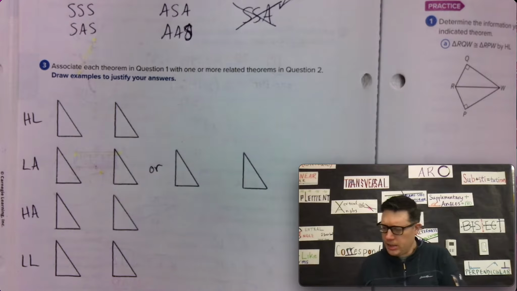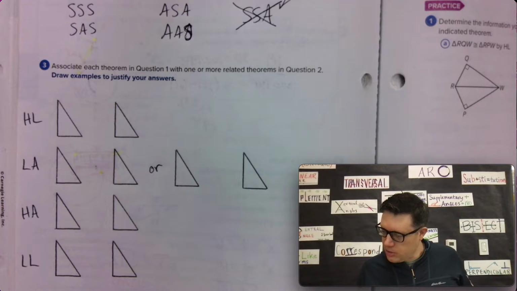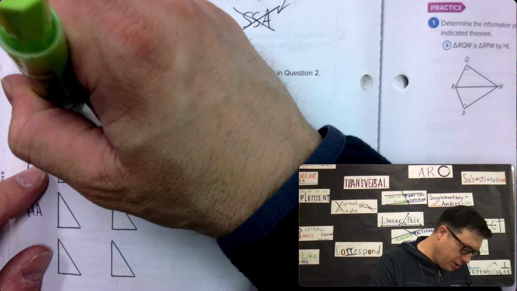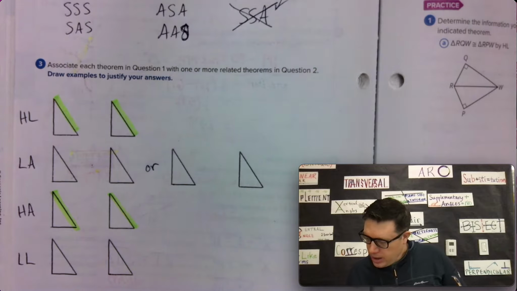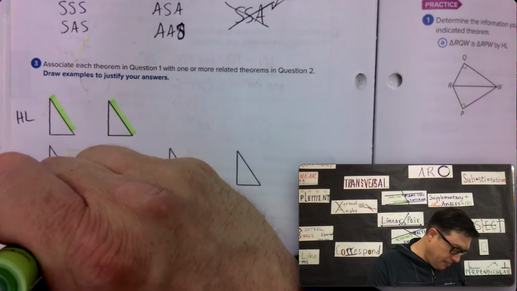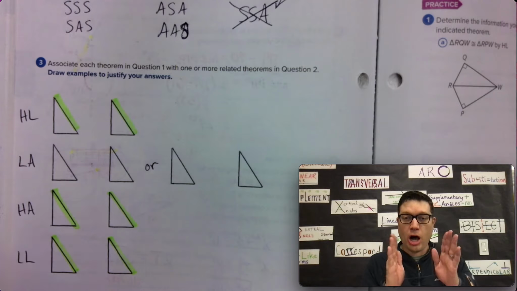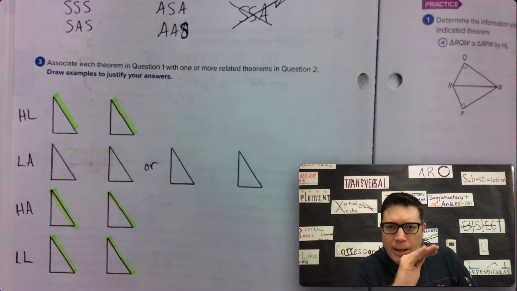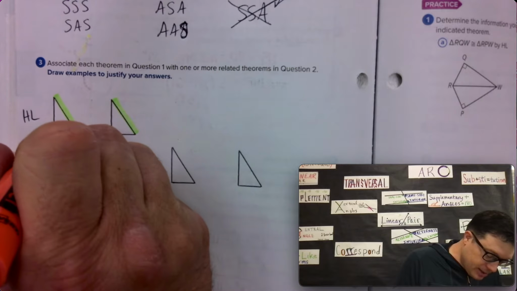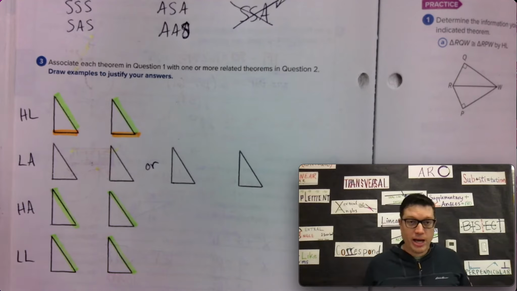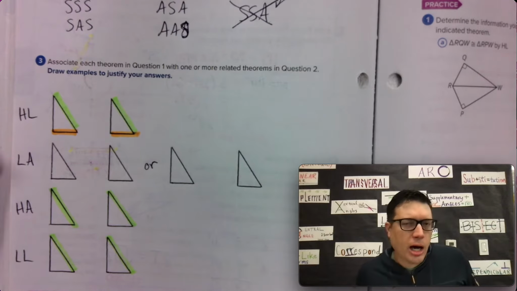I'm going to use my highlight colors, and I'm going to specifically highlight all of my hypotenuses. I think I've been using green. So for HL, I'm going to highlight the hypotenuses green. And for HA, I'm going to highlight the hypotenuses green. And for LL, I'm going to highlight the hypotenuses green. But I'm going to leave LA alone because specifically leg angle, I'm not focusing on the hypotenuse. I know it's there, but I don't need to mention it or reference it. For HL, we do have a right angle, but this is the side that we have to look for. We look for the hypotenuse and a leg that match a hypotenuse and leg in the other right triangle. Wait, how do you know that they're a right triangle?